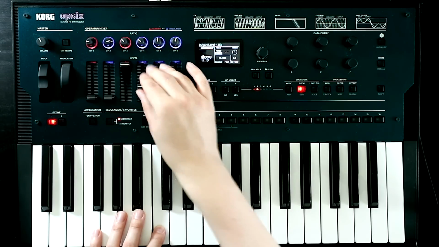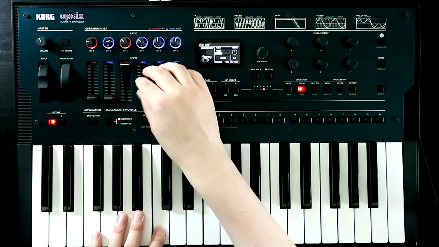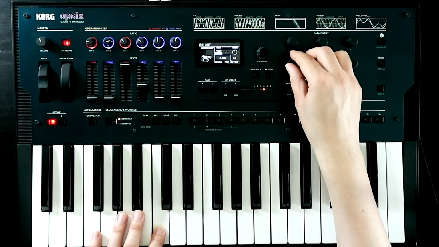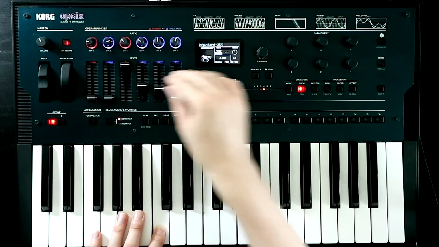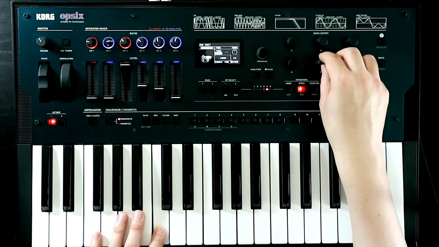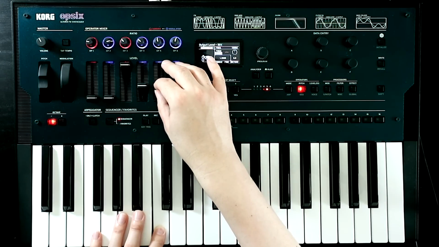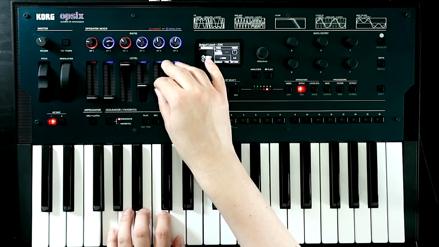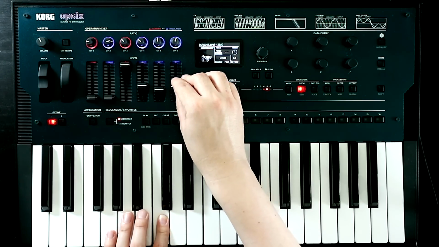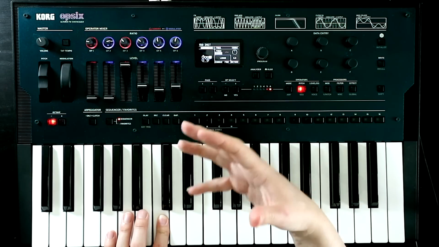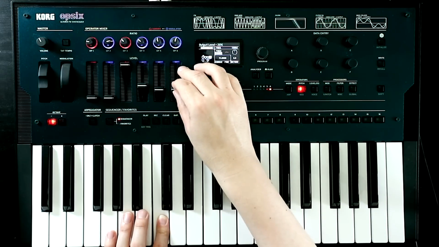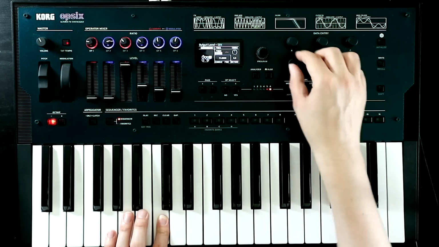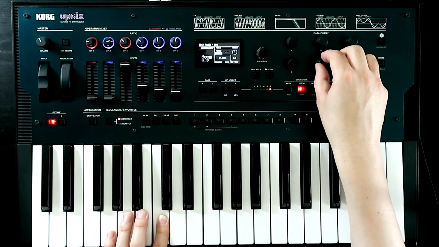So operator 4, for example, we could bring up and maybe have its relationship maybe just like a 2-to-1, something simple and integrated. And then we could bring up operator 5 a little bit and maybe choose something that's a bit more complex to get some of that sort of bell-like overtone over the top of it. And then we bring up operator 6, and perhaps we want to get some of that sort of sparkly, glassy stuff going over the top here, so we can set its ratio far away, maybe a little bit more clangy.